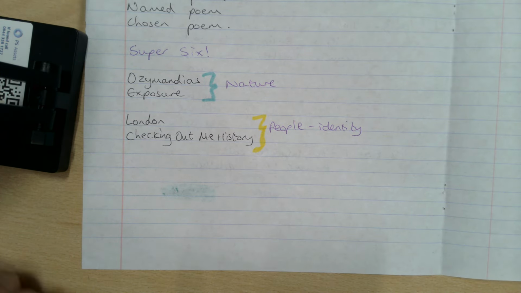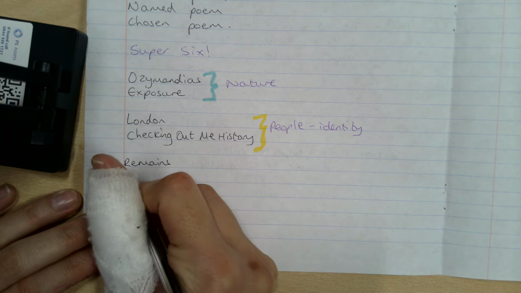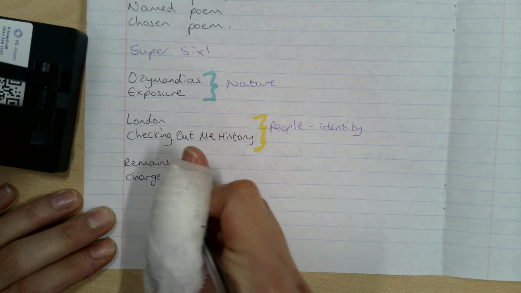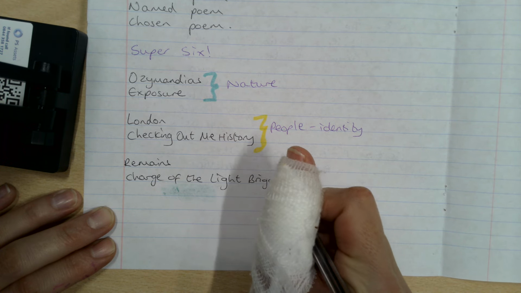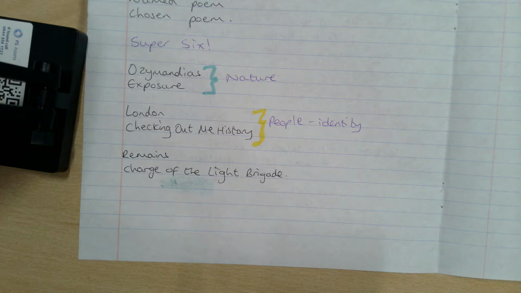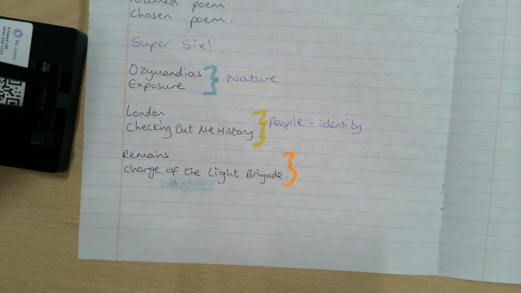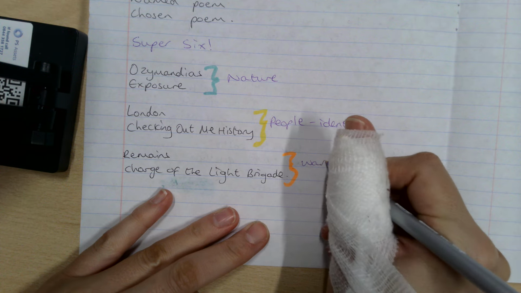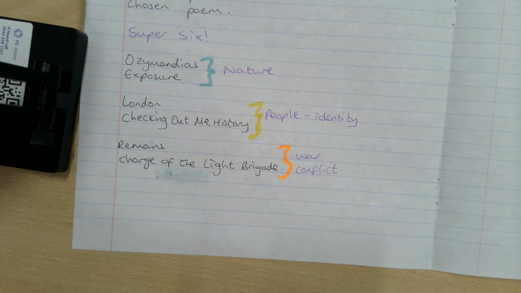And then the final two are Remains and Charge of the Light Brigade. You might not have really covered these yet, and that's okay. And that is to do with conflict, specifically war conflict. So my advice is to focus your revision on those six poems. That's far easier than trying to learn 15 poems off by heart in terms of quotations.